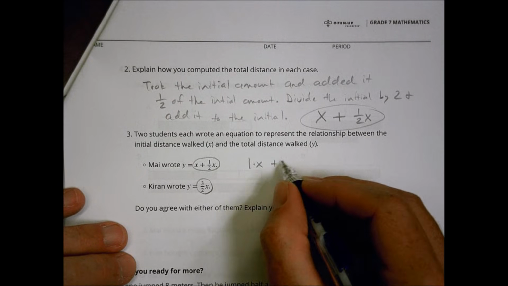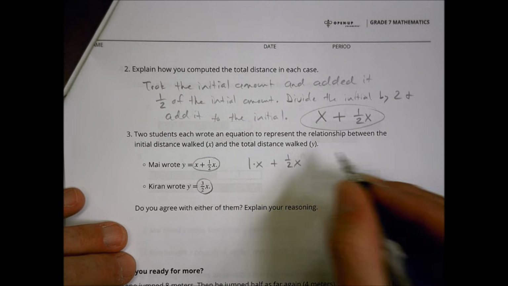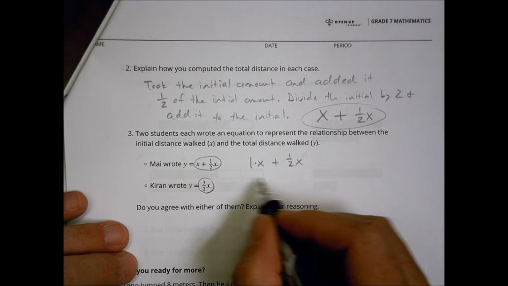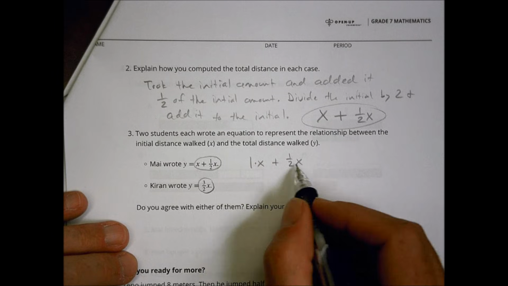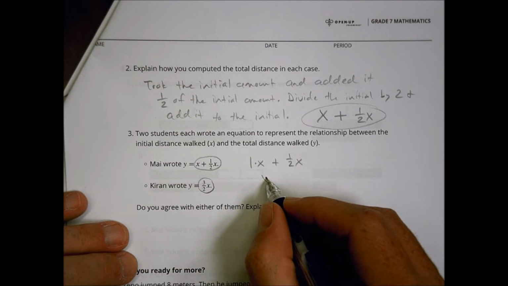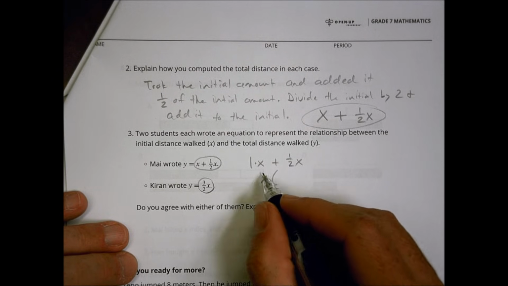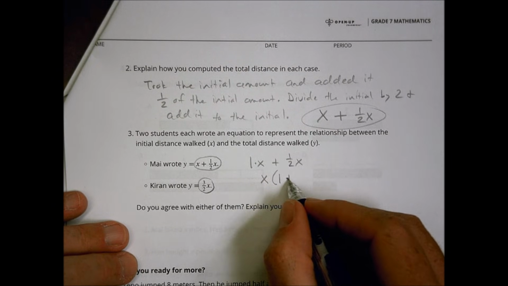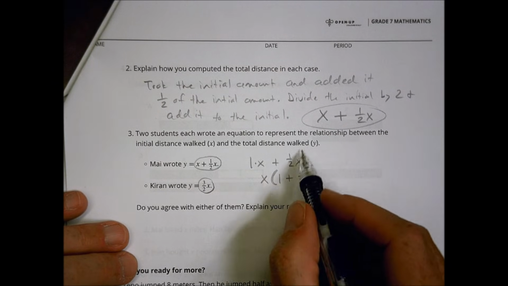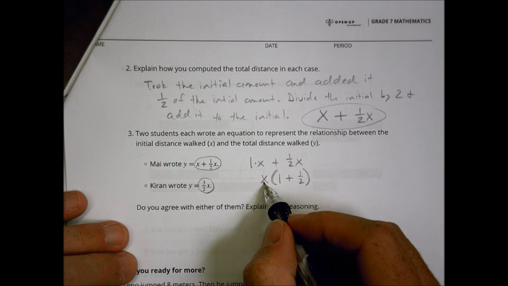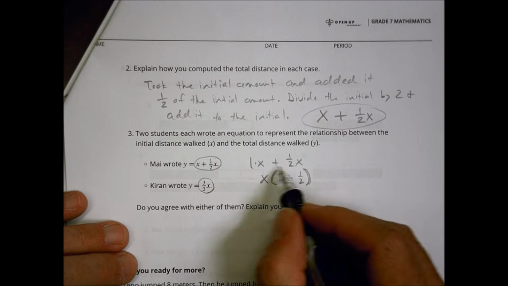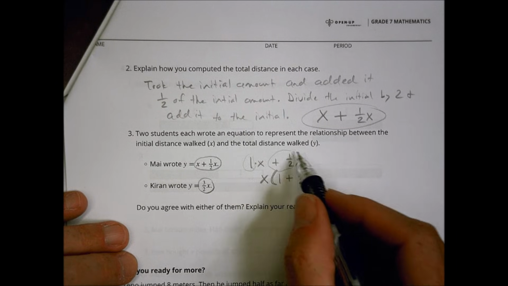If we think about this being 1 times x plus half of x, like we did previously, we can actually use the distributive property to write this a little differently, couldn't we? We could take our x's and put our x's outside, and this becomes 1 plus a half. We group together these values, the 1 and the plus a half.